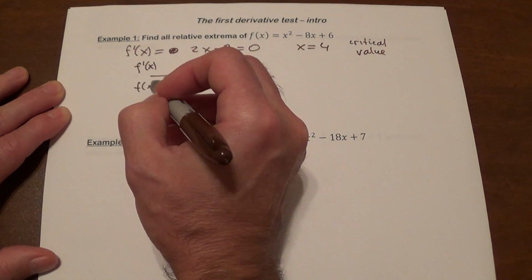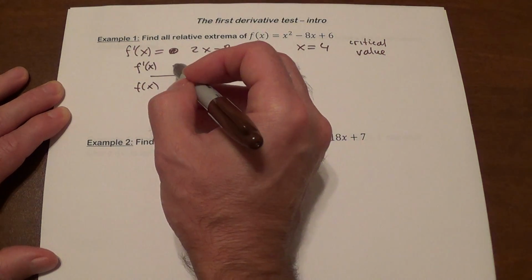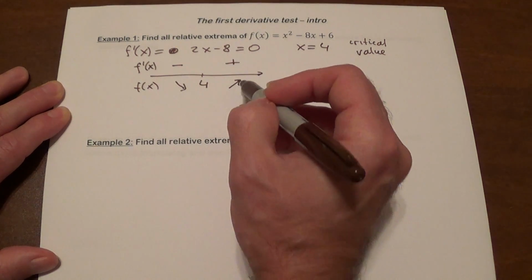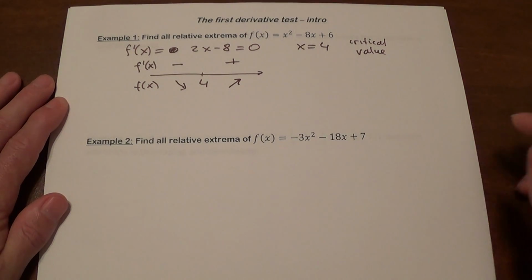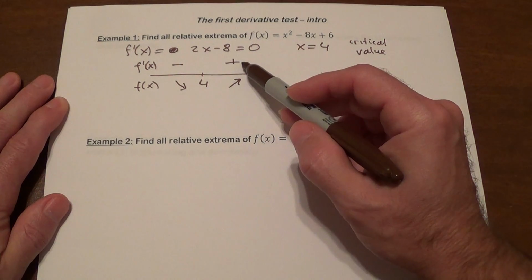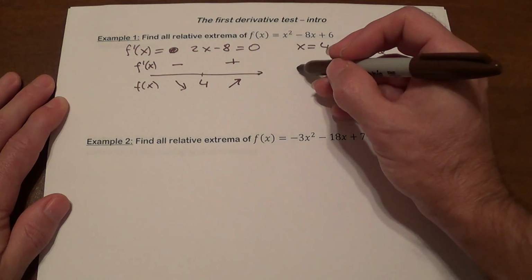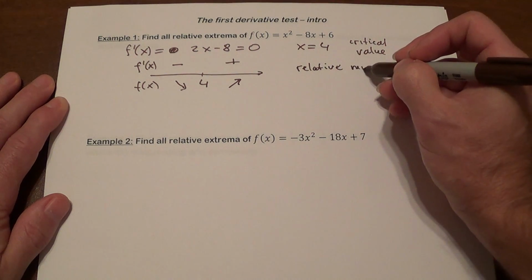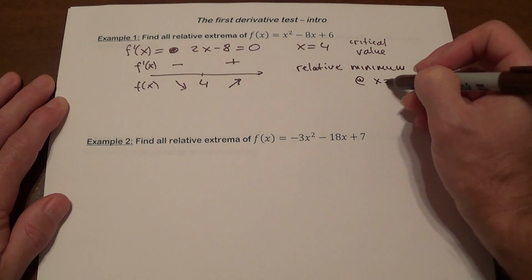And on the bottom we're going to put the behavior of f. So f prime is going to be negative on this side, positive on this side, which means the function is decreasing here and increasing here. So as far as relative extrema, our derivative changes from negative to positive. So the function is changing from decreasing to increasing. We're going to have a relative minimum at x equals 4.